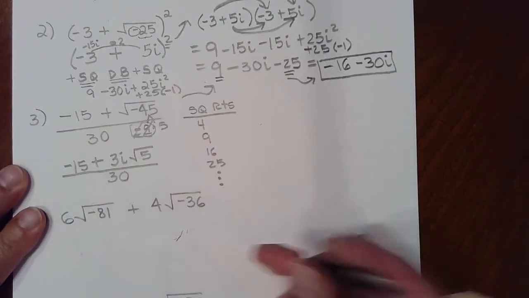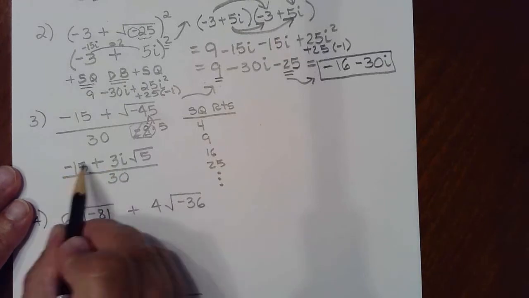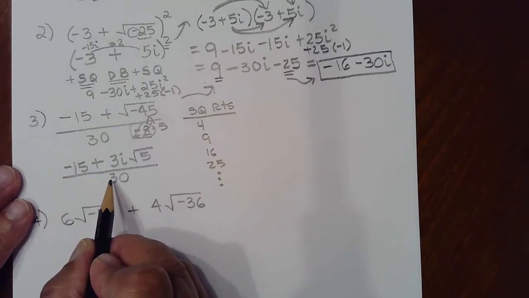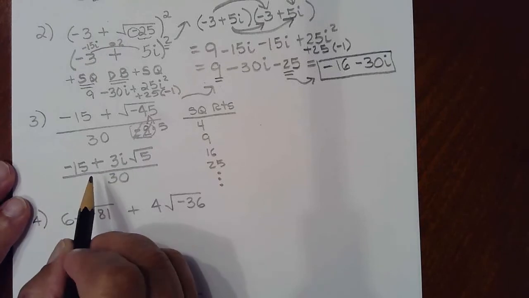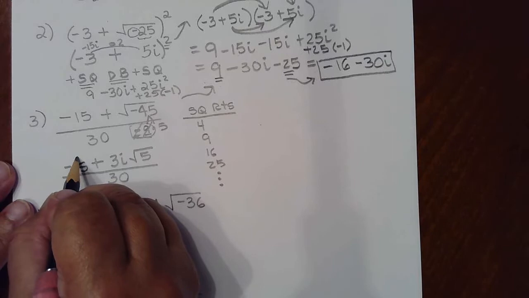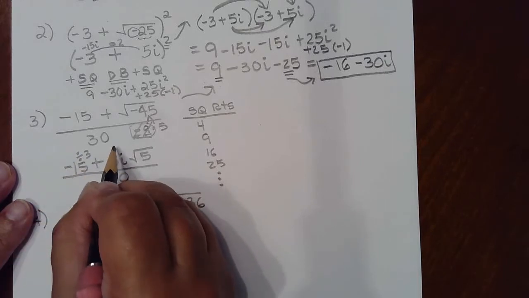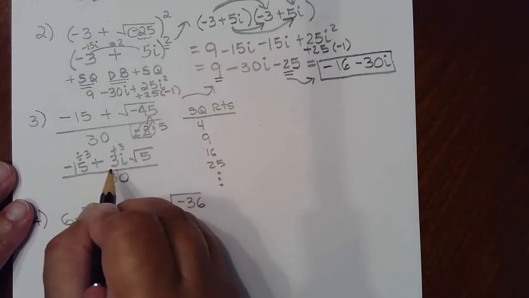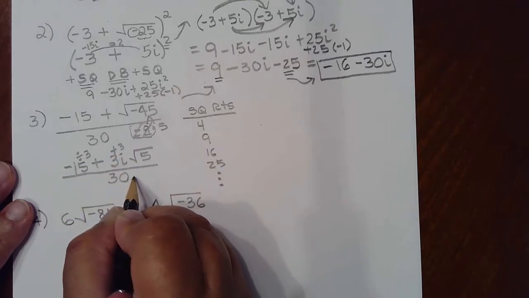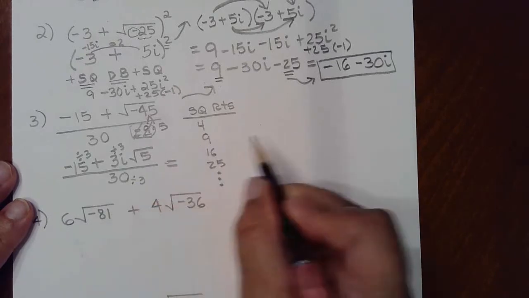As far as reducing this quotient, all the numbers on the outside of the radical are considered coefficients, and if they're all divisible by some common number, then you can reduce it. And that number is 3. 3 divides into the front, divides into this 3i coefficient, and it also divides into the 30. I'm going to put that answer over here.